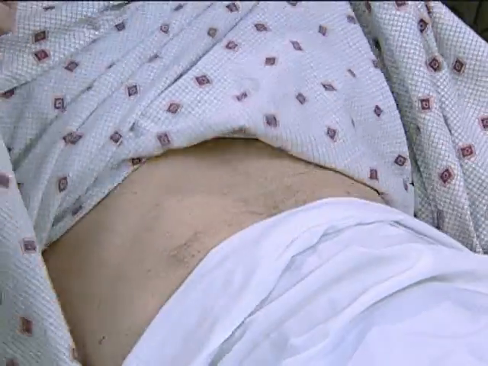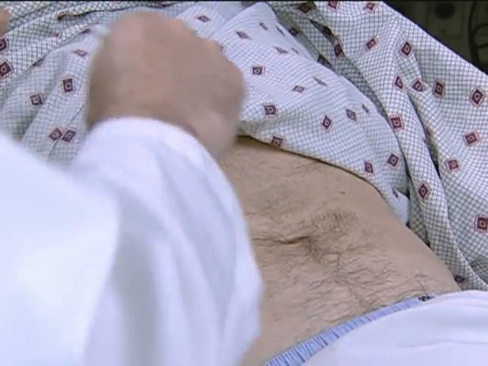Marking the surgical site by the surgeon where the skin incision will be made is the third critical step to ensuring the correct surgical procedure.